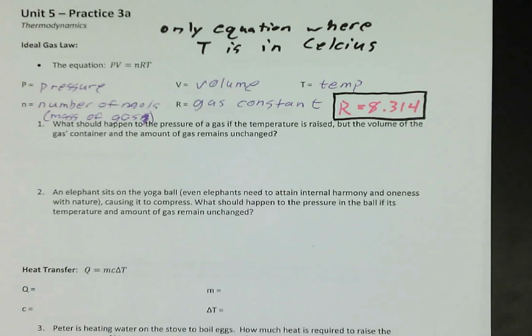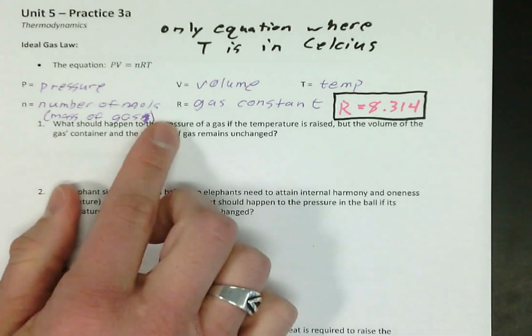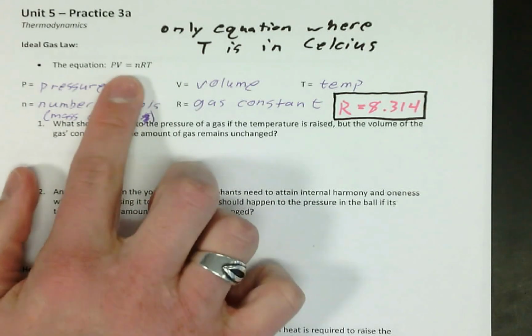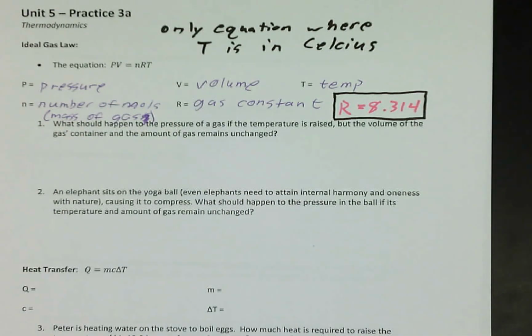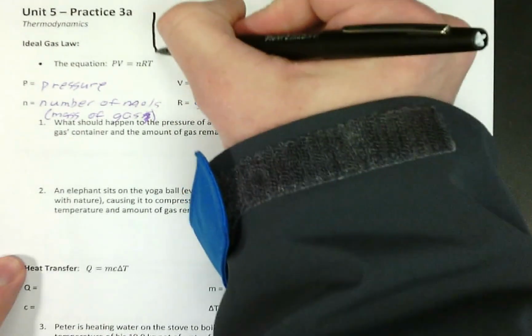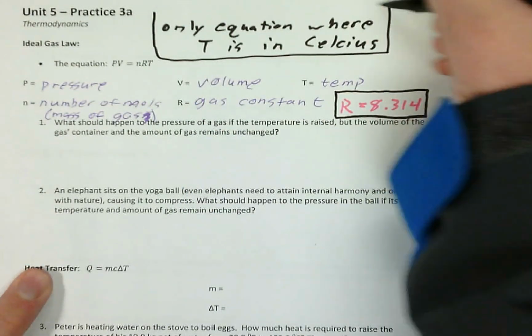Okay, and the reason for this is very simple. We measure specific heat. Oh wait, hold on. Nope, I wrote this on the wrong one. Sorry, I apologize. This one is in Kelvin.